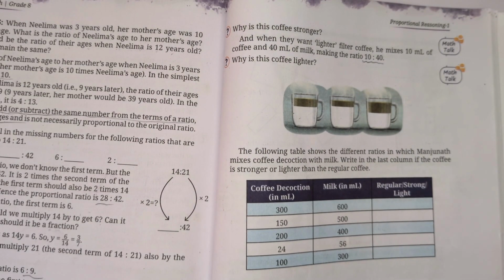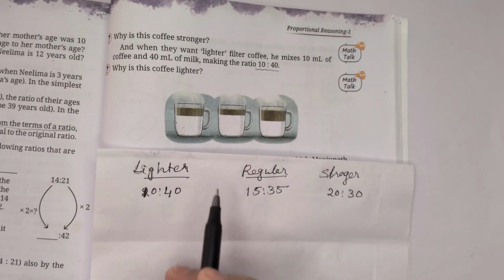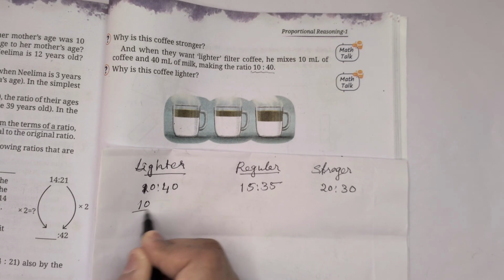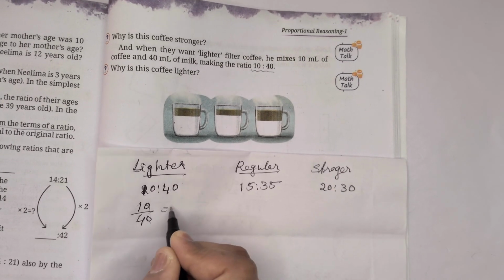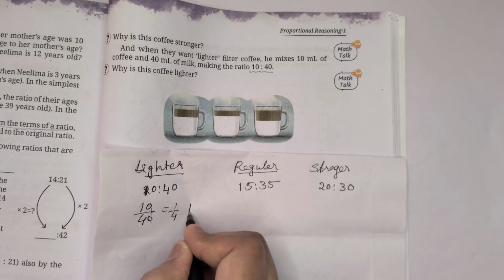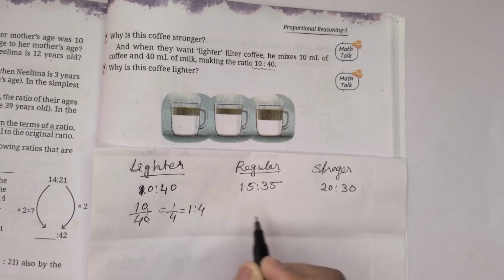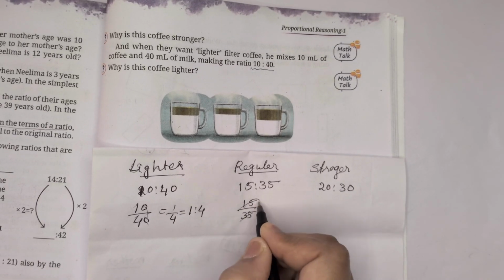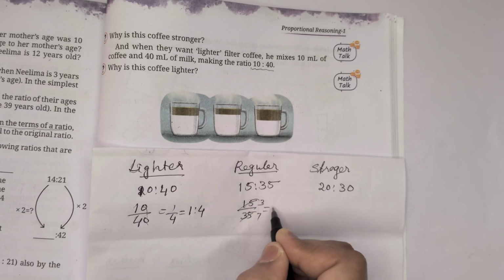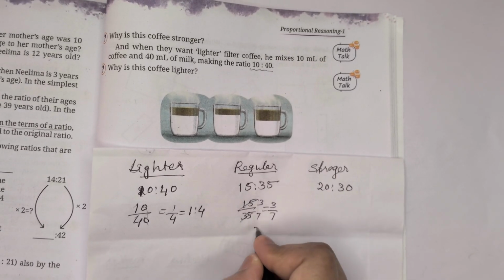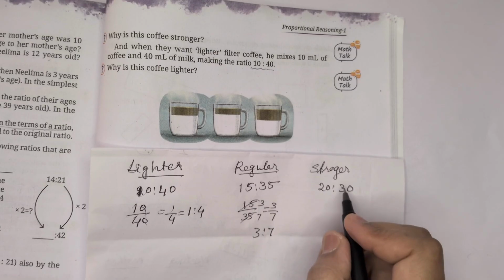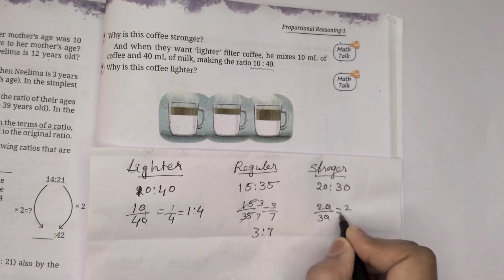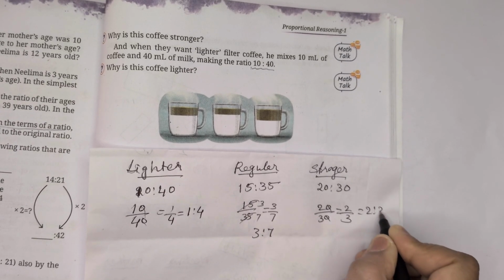So we can check the proportional. For lighter coffee, he is taking 10 is to 40. That means 10 by 40 divided by 10, we will get 1 by 4. That means the ratio is 1 is to 4. Regular means 15 by 35. Divide by 5. Here 3 times, here 7 times. So the ratio is 3 by 7, which means 3 is to 7. For stronger coffee, 20 by 30, which means 2 by 3. That means 2 is to 3.